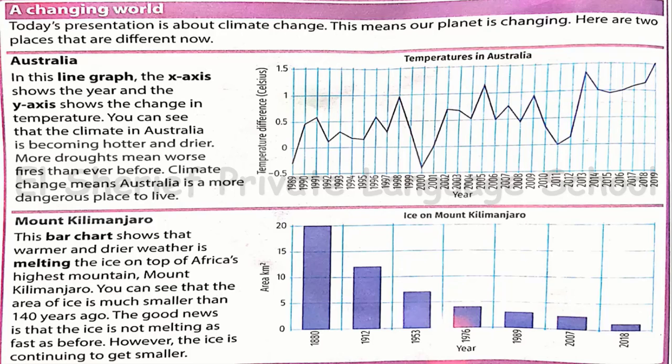Let's move on. Mount Kilimanjaro. You can see that the area of ice is much smaller than 140 years ago. Yes, I got it. The good news is that the ice is not melting as fast as before. However, the ice is continuing to get smaller. I have here a comparative one, and yes, you got it.